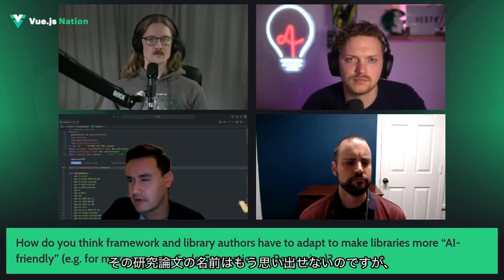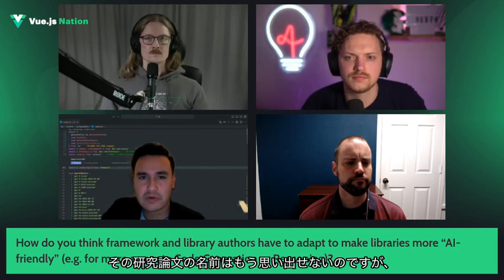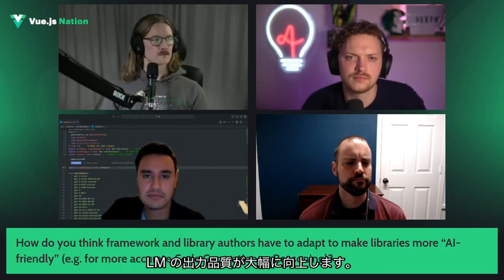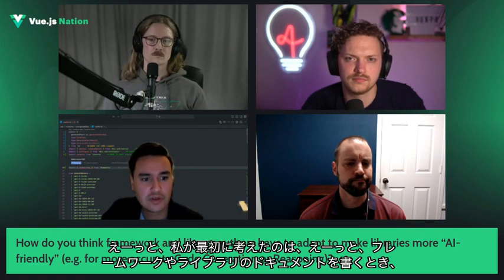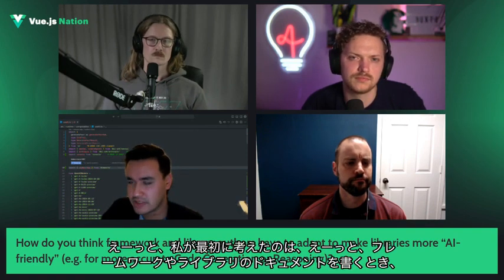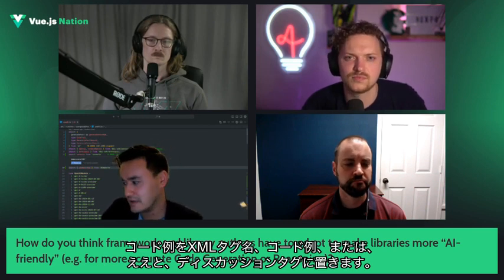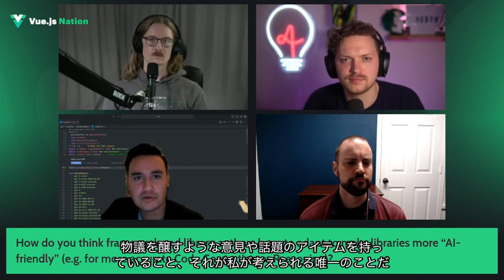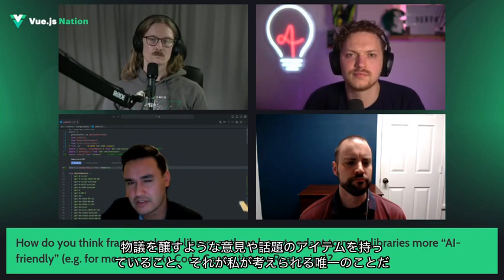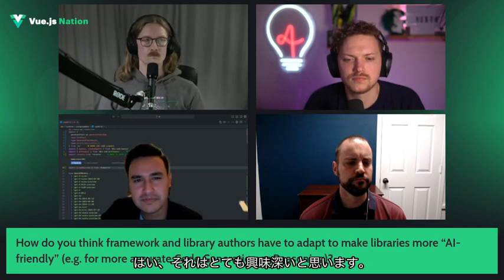I can't remember the name of the research paper anymore, but it mentioned that it could greatly improve the quality of the output of an LLM. So my first thought would be, when writing documentation for frameworks or libraries, place code examples in an XML tag named code example, or a discussion tag if you have a controversial take or a hot item. That's the only thing I can think of right now.